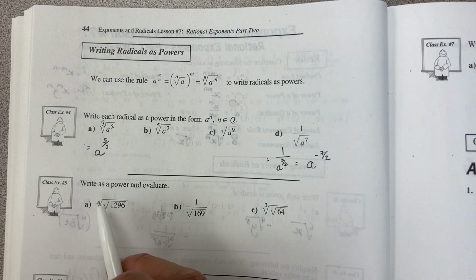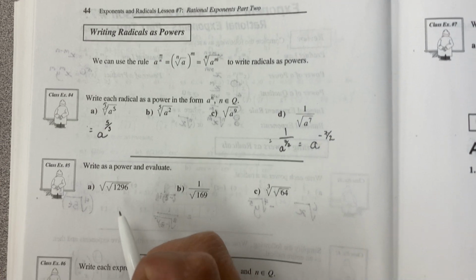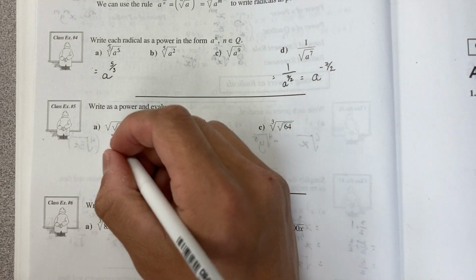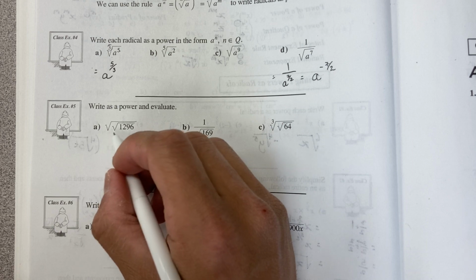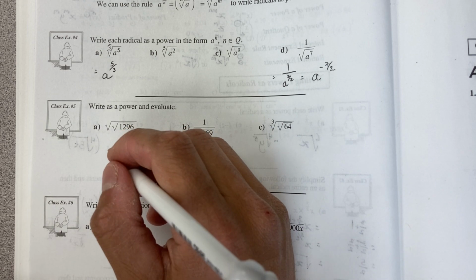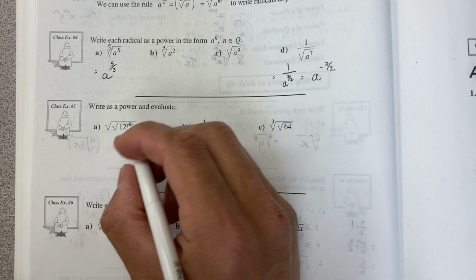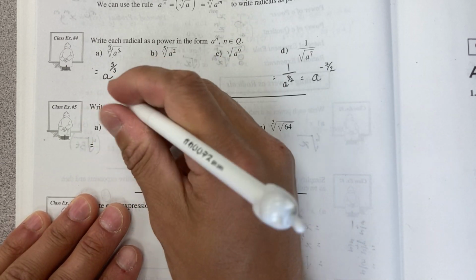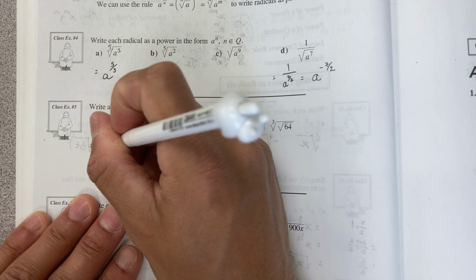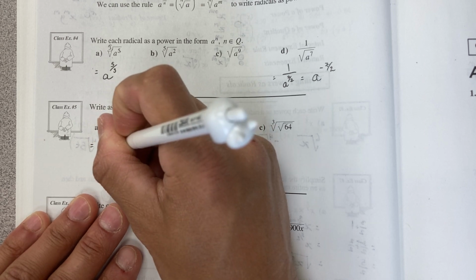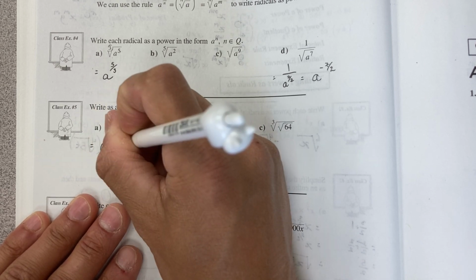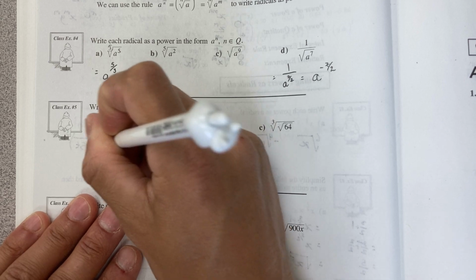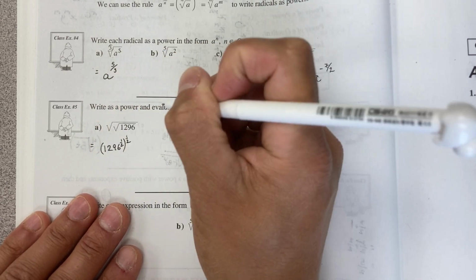Class example number 5, we want to write as a power and evaluate. So the square root of the square root of 1,296. Now, before we evaluate, let's write these as a power. So this is the same thing as 1,296 to the 1/2 to the 1/2.